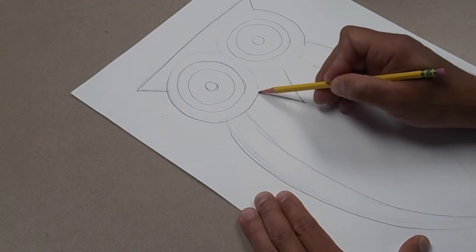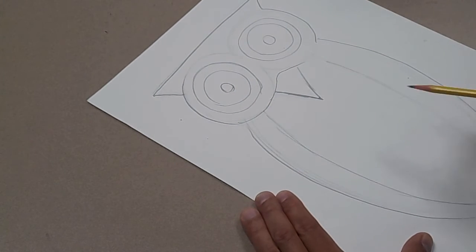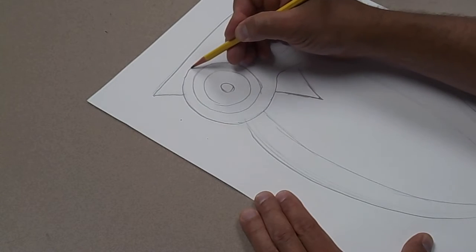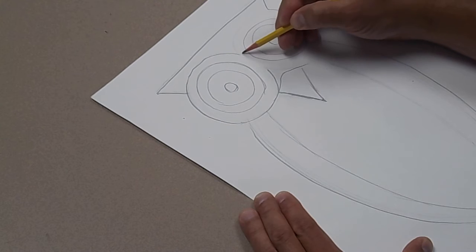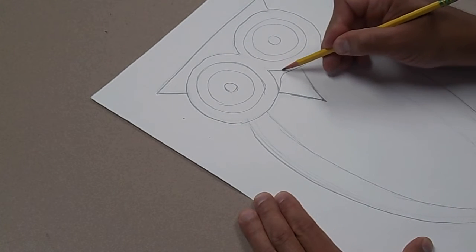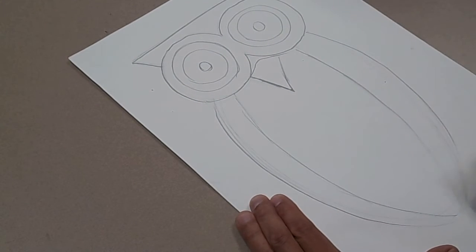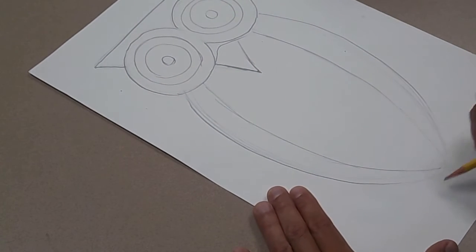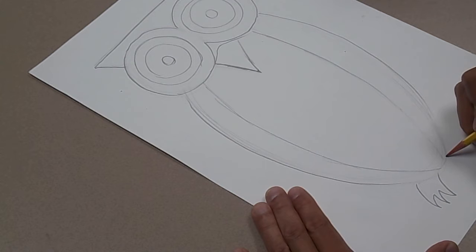I'm going to make this kind of go up and back down into the other one. Just darken in there. There. All of a sudden it's becoming something, right? Now at the bottom, I can add a couple owl feet here.